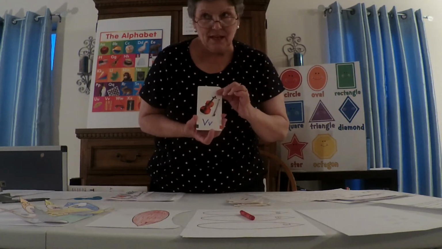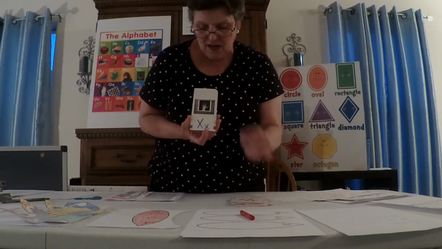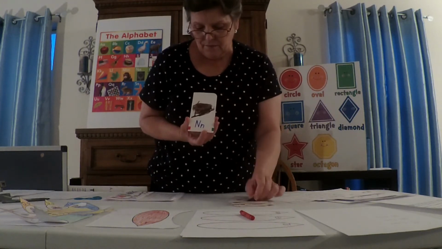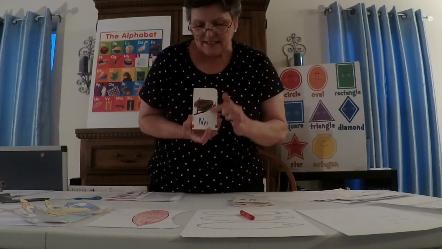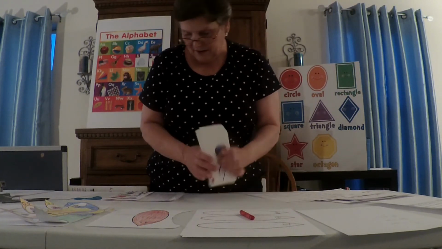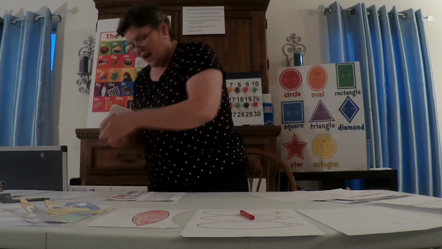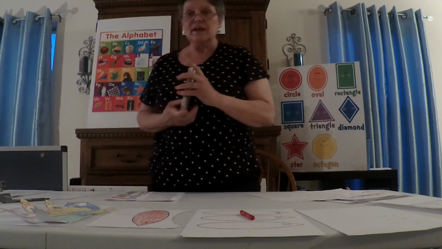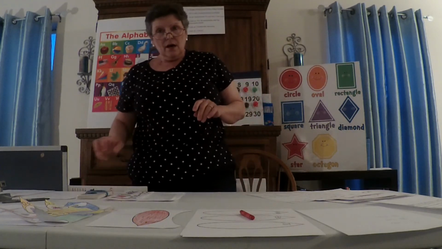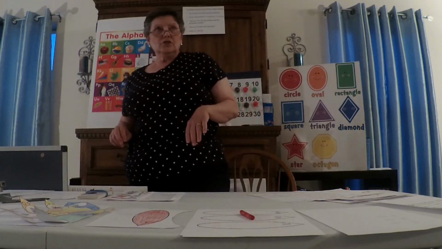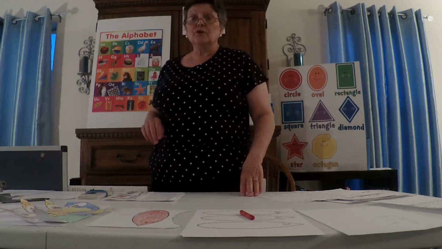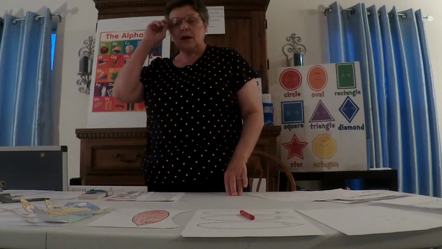Violin does begin with a V sound. X-ray begins with X. Nest, N. Very good on those today. I hope that you get some cards at home. There are free alphabet cards to print online. You can just put free alphabet cards to print, and you can print them out and cut them, or you can go to the dollar store and buy them for about $1.